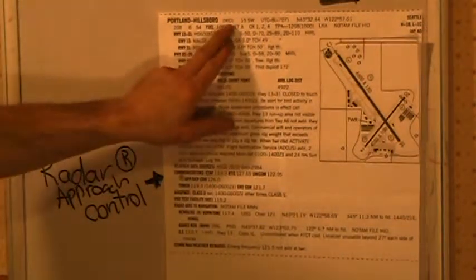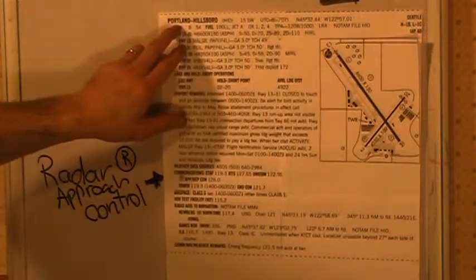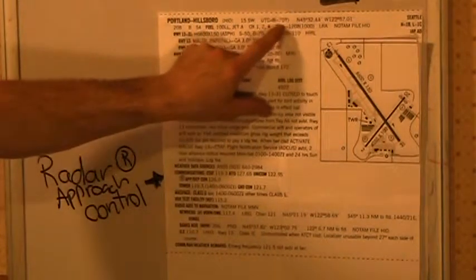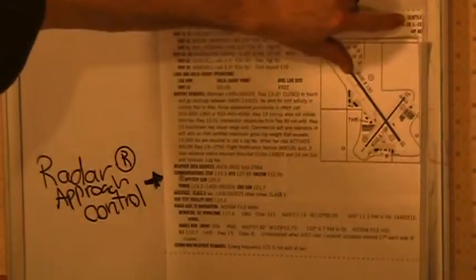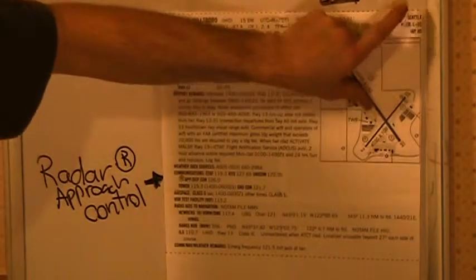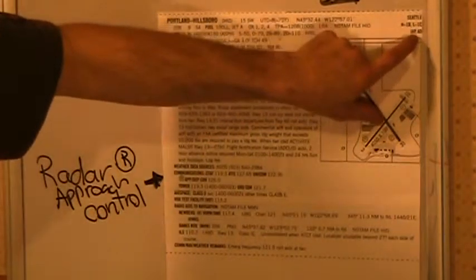HIO is our airport code, and 15 Sierra Whiskey means 15 miles southwest of Portland. We are in a UTC -8 time zone, -7 during daylight savings. This is our GPS coordinates. This is our approach control, or our air traffic facility, which is Seattle Center. And then it also tells us here that we have an instrument approach procedure on file for it.